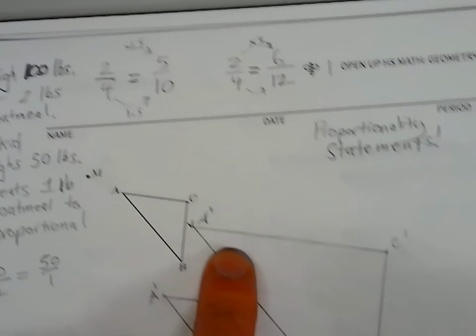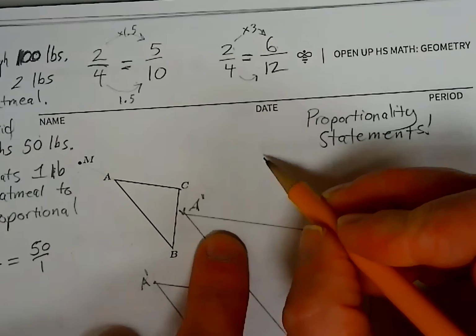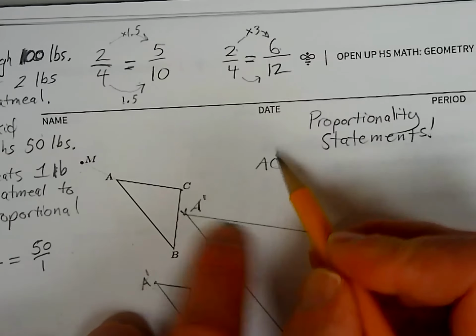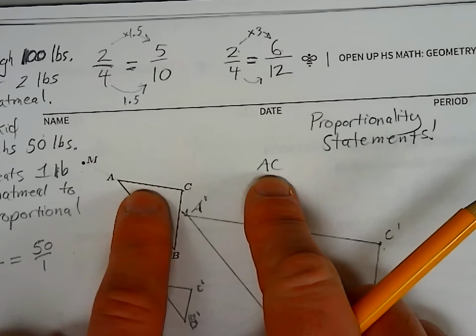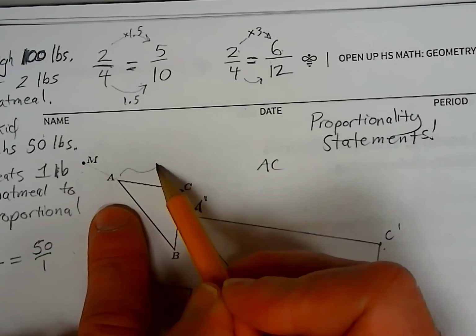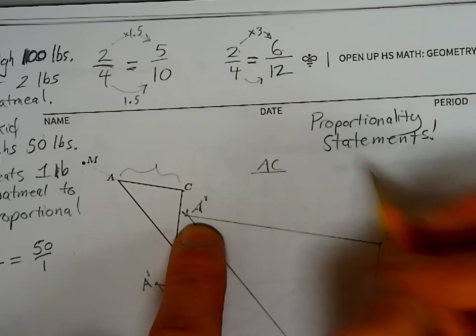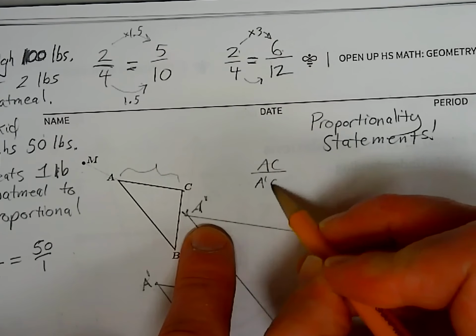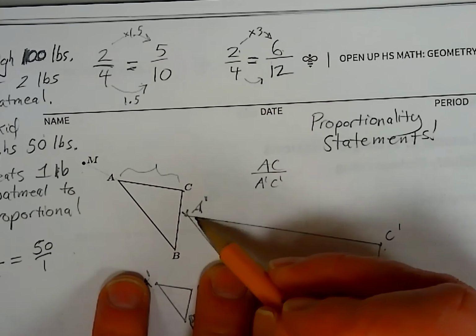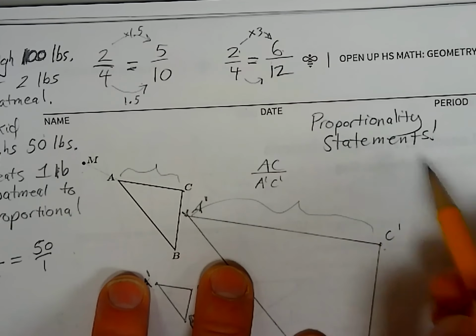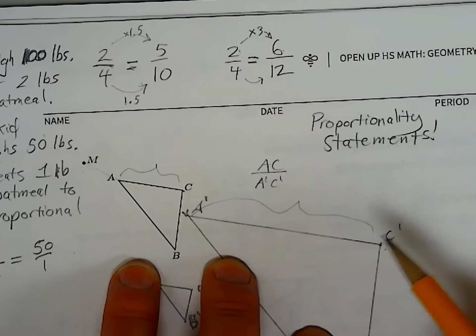Okay, but what about this? Well, we know that if you compare the lengths of AC, remember in geometry when you write two letters, it actually stands for the distance between them. And if we compare it to A prime, C prime, well, we know that this is actually going to be 1/3.